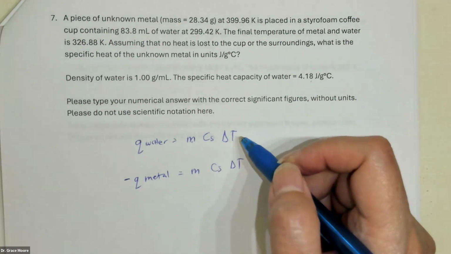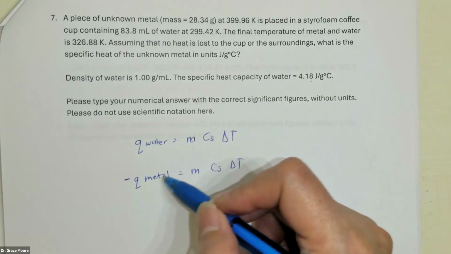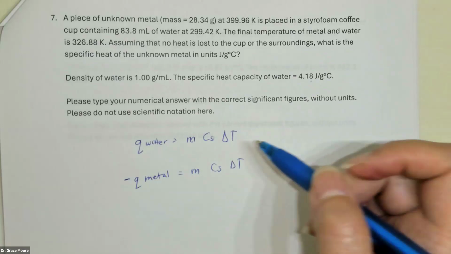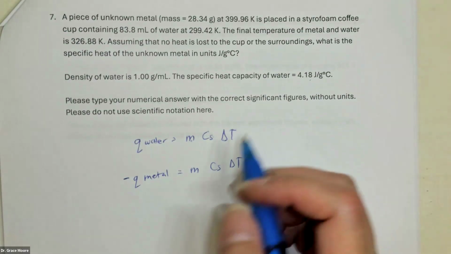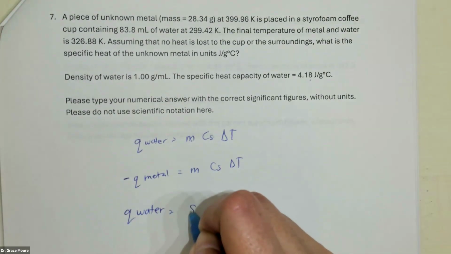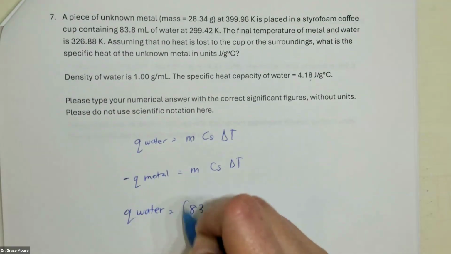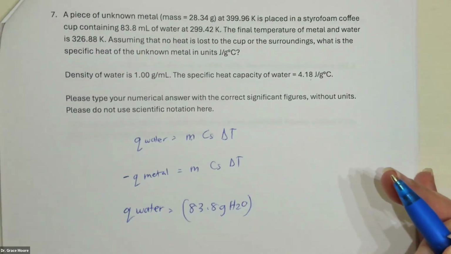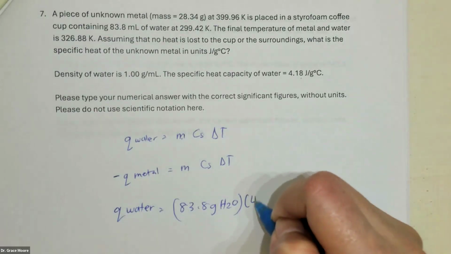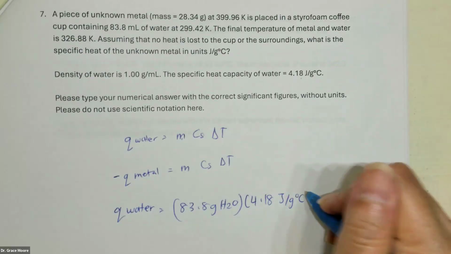So I'm going to go ahead and solve for Q water. And then I'll put the missing pieces in here, the mass of the metal, delta T of the metal, and we can solve for the Cs of the metal. That's what's being looked for here. So Q water is 83.8 grams of water because 83.8 mL is 83.8 grams because density is 1 gram per mL. And then times 4.18 joules per gram Celsius, heat capacity of water.